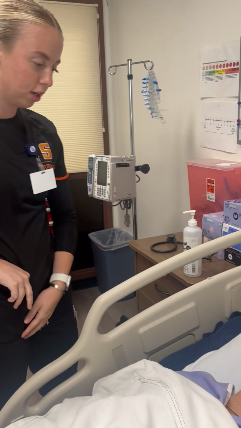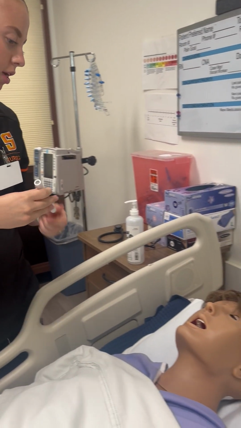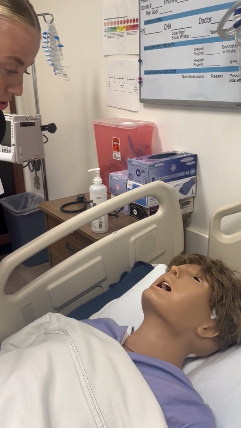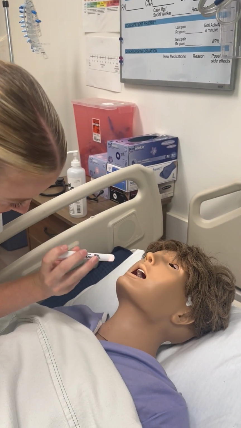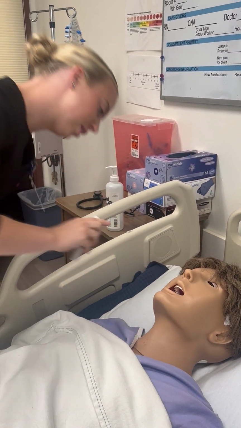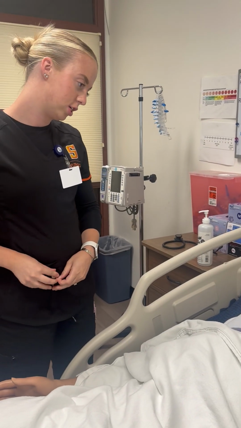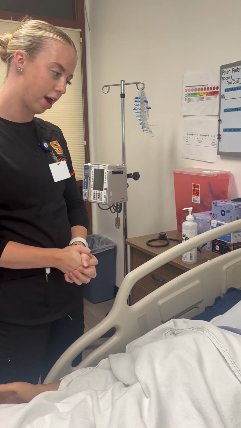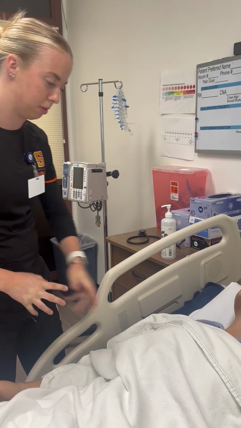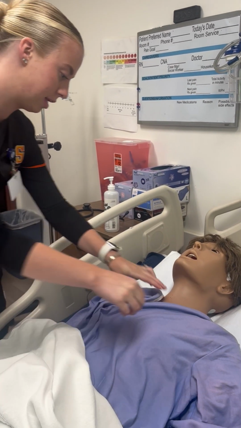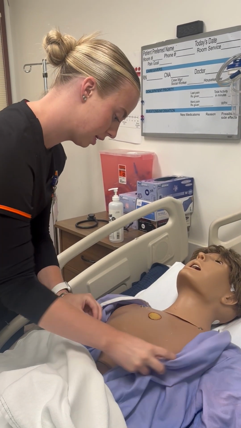I'm going to take a look in your eyes, your ears, your nose, and your mouth. Wonderful, everything looks normal there. I don't see any abnormalities. I'm gonna move on to your chest now. Can you tell me if you've had any chest pain? No chest pain, okay. I'm gonna go ahead and inspect your chest first.